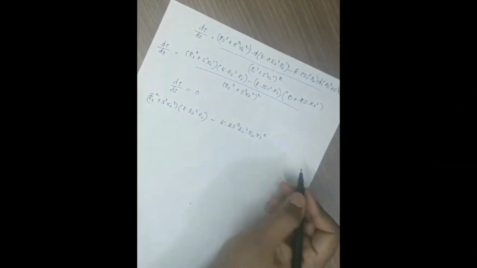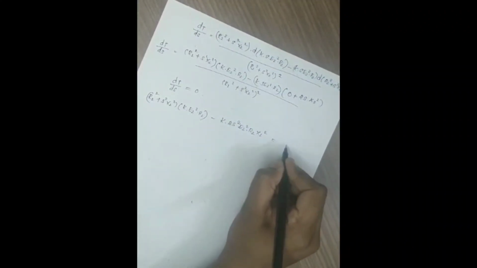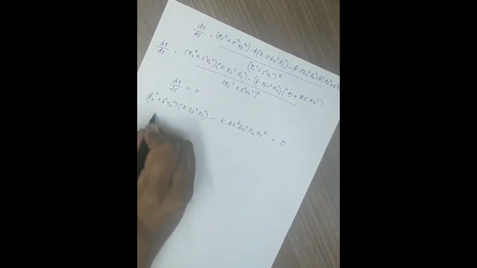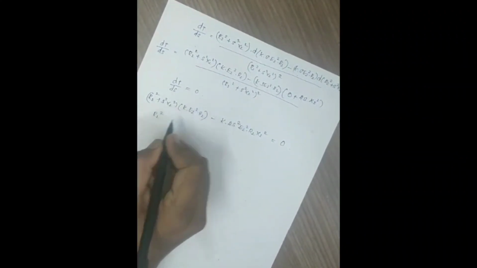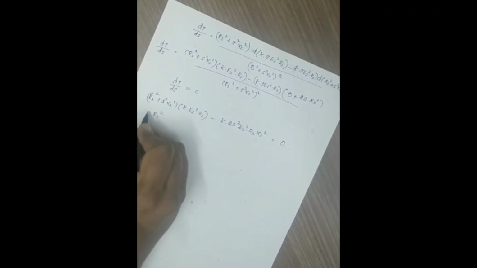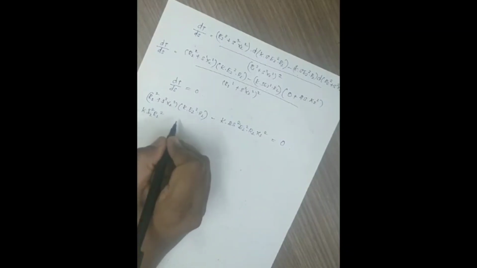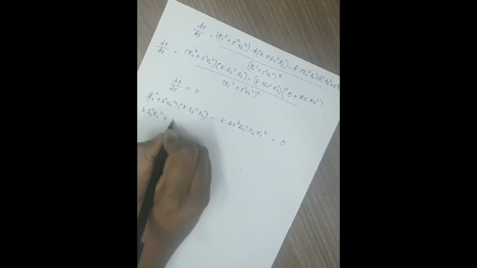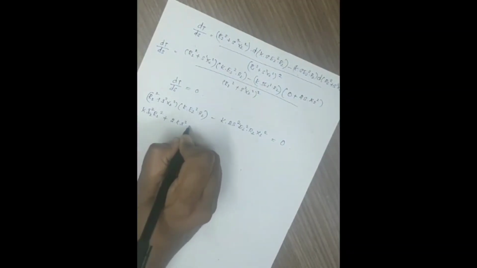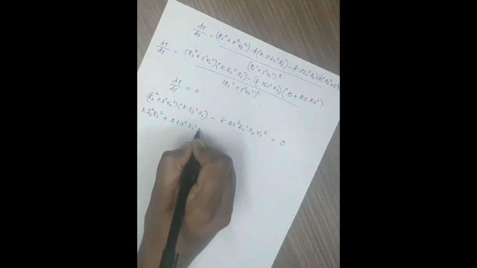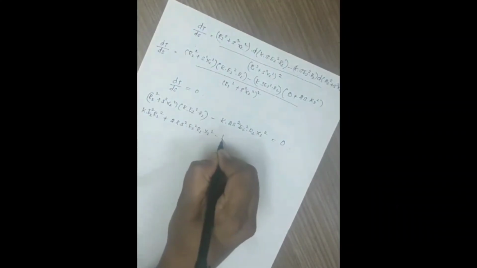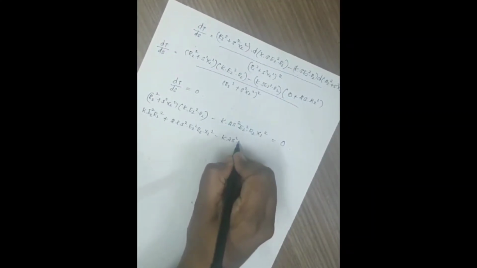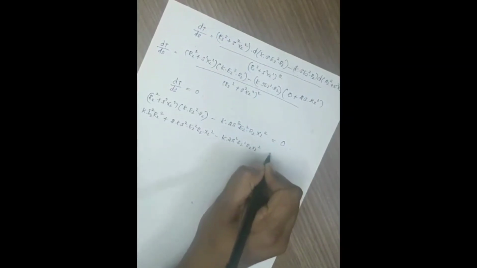Now again I multiply r2 squared with this portion: k e2 squared r2 cubed, plus k s squared e2 squared r2 x2 squared, minus 2 k s squared e2 squared r2 x2 squared, equal to 0.